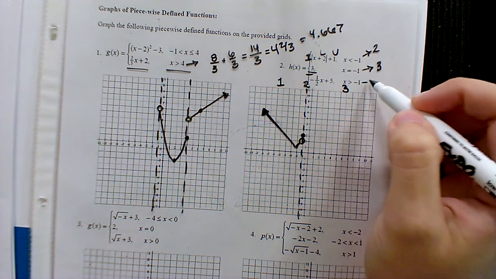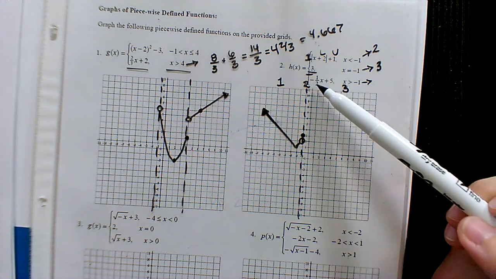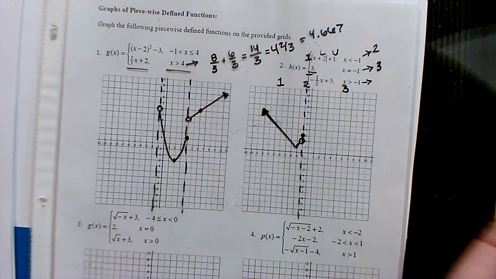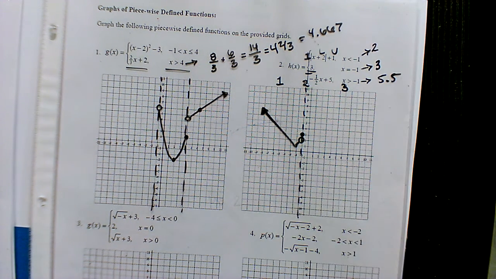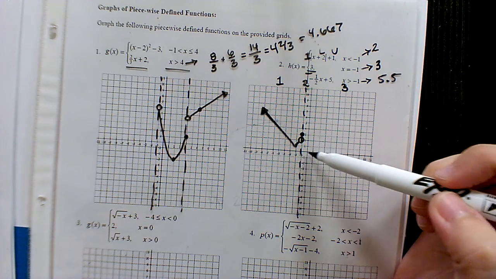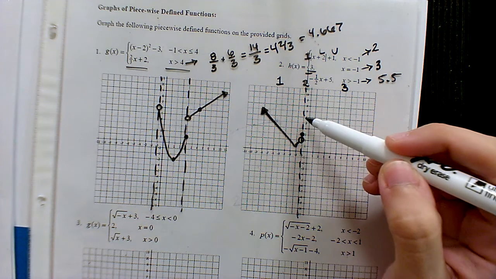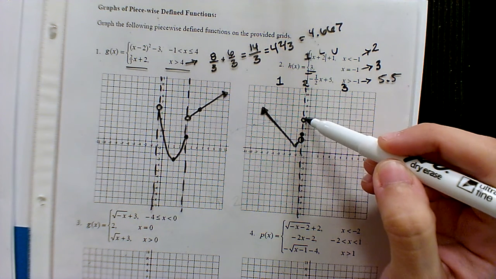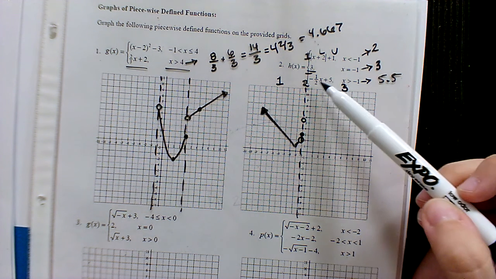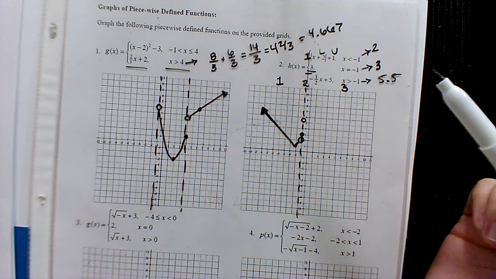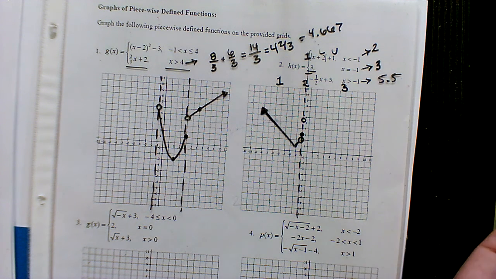If we try to plug in -1, -1/2 times -1 would be +1/2 plus 5 is 5.5. So we'll plot that point. -1, 5.5, open circle, right? Okay. Let's see, our third piece looks like a line, mx plus b, so let's try to graph a line like we normally would.